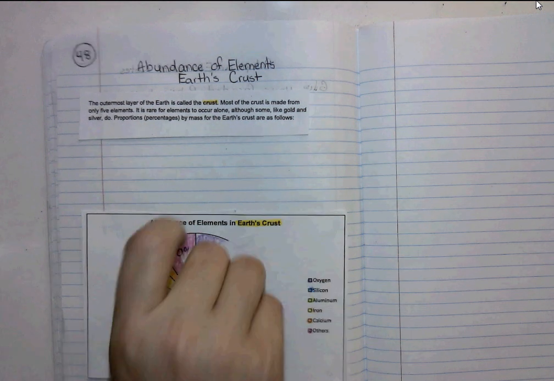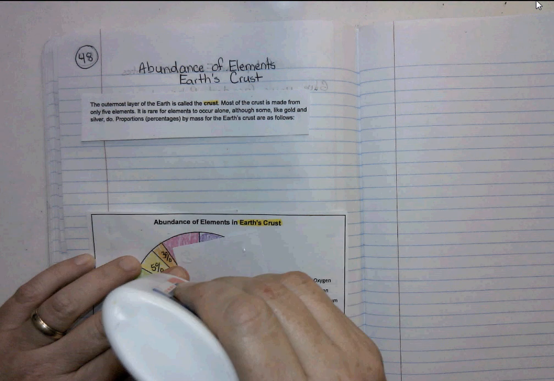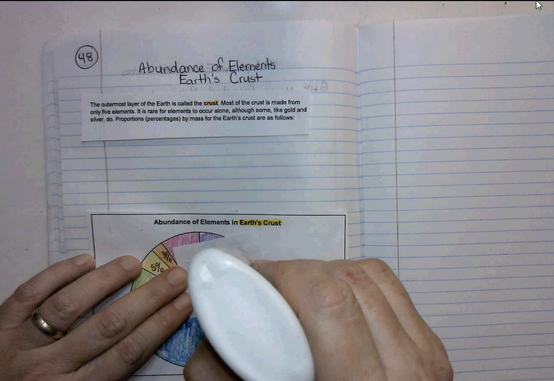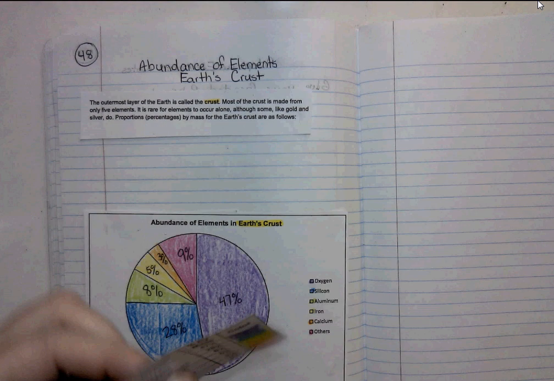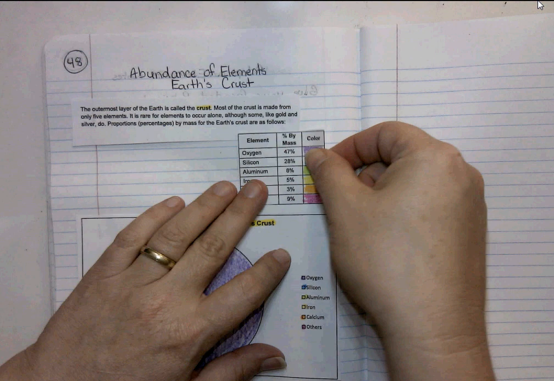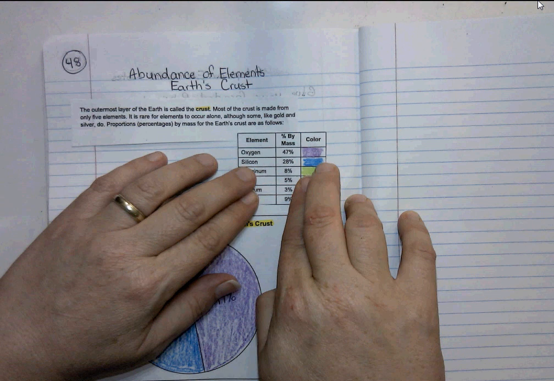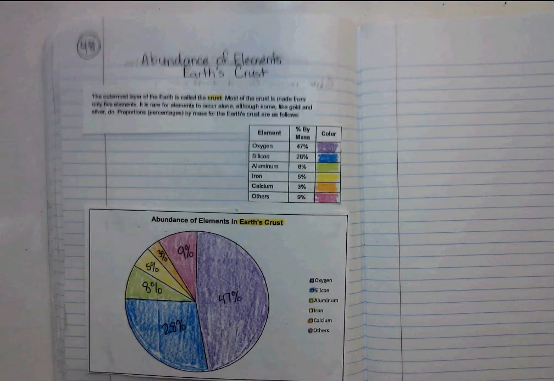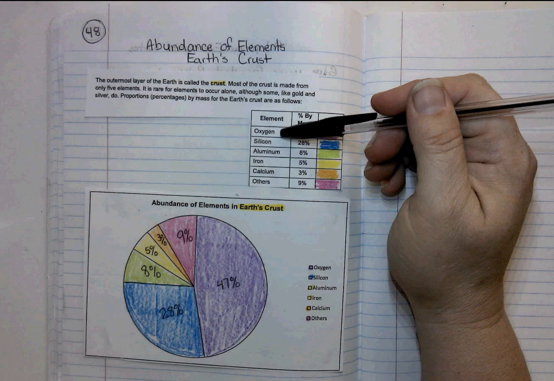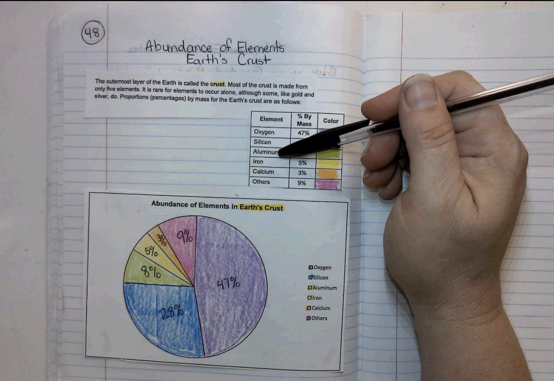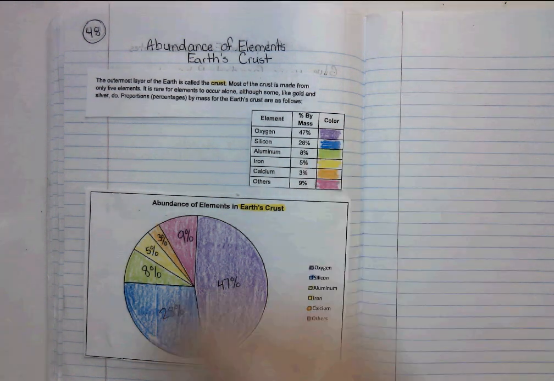And then my chart. And now I have what the percentage is of the elements that make up the Earth's crust. The majority of the elements are oxygen, silicon, aluminum, iron, calcium, and then a few other trace items.